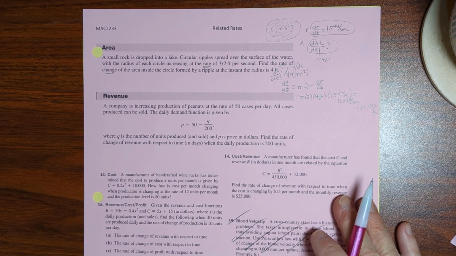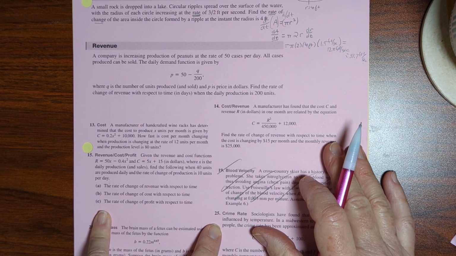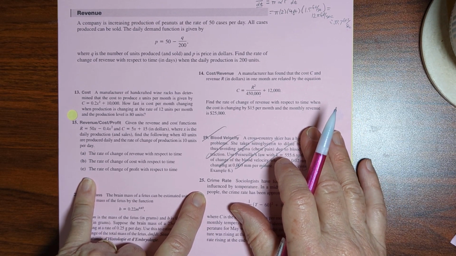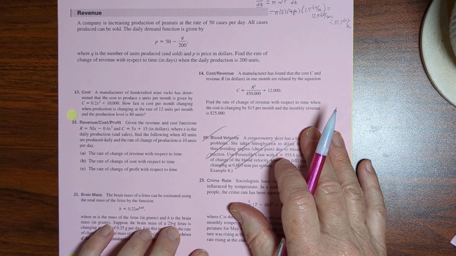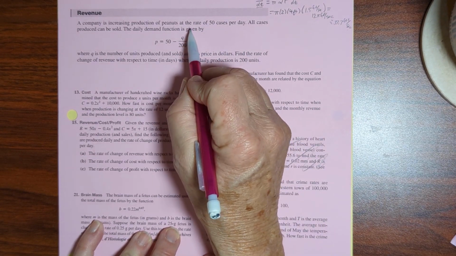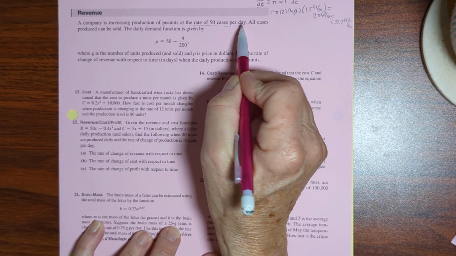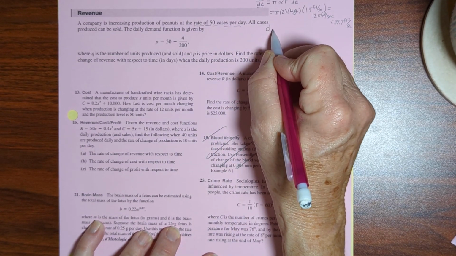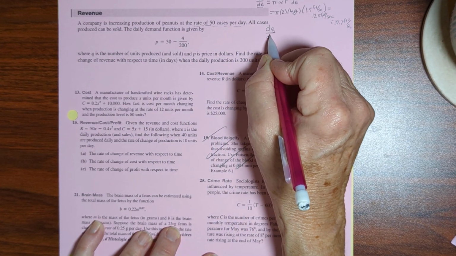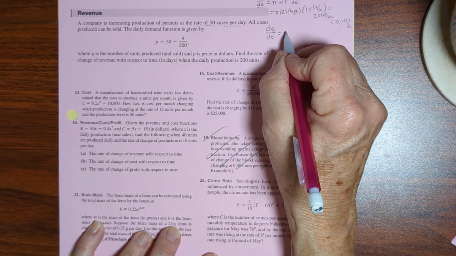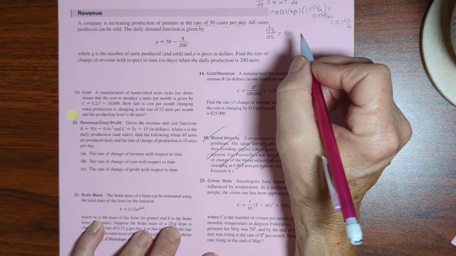All right, so that just kind of illustrates what related rates is. Let's do one with revenue. A company is increasing production of peanuts at the rate of 50 cases per day. That is dq/dt. That is how much production is changing with respect to time. That's what dq/dt is equal to.